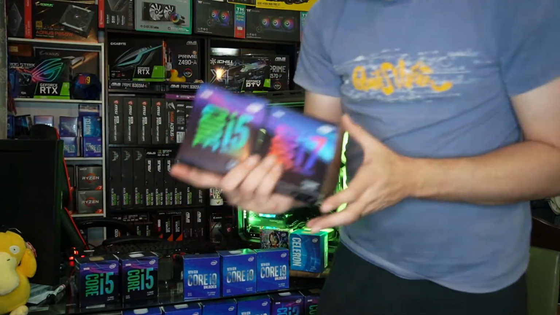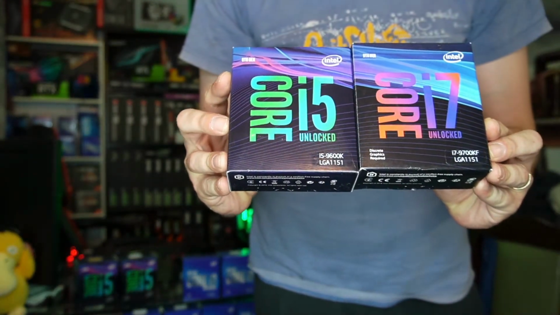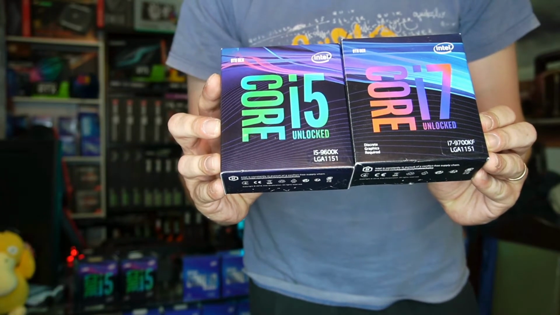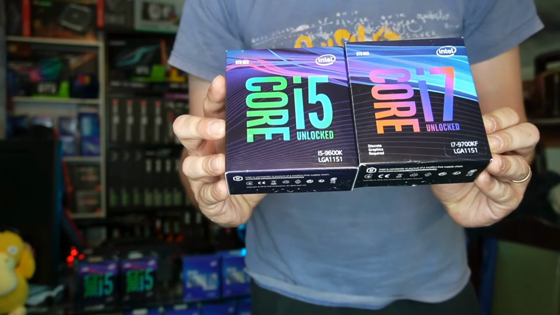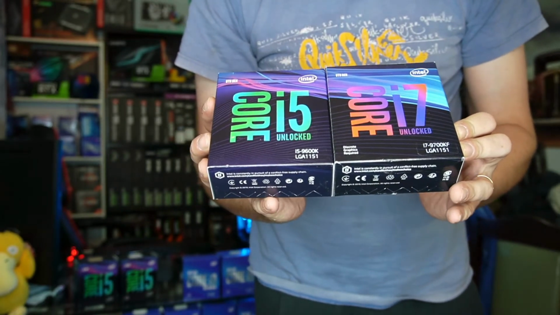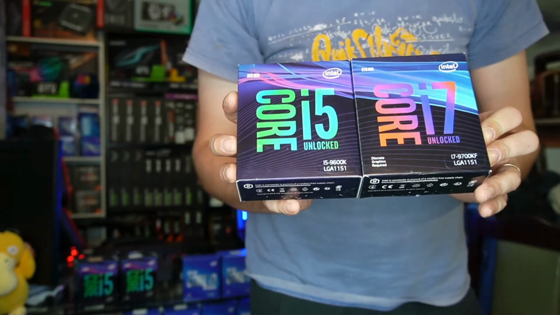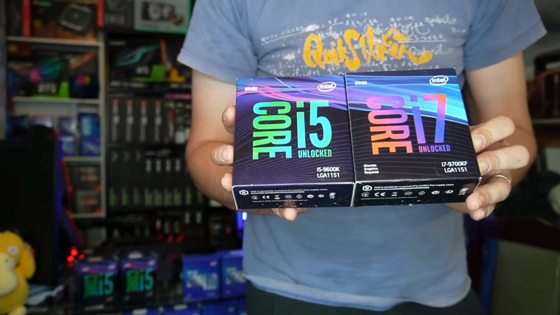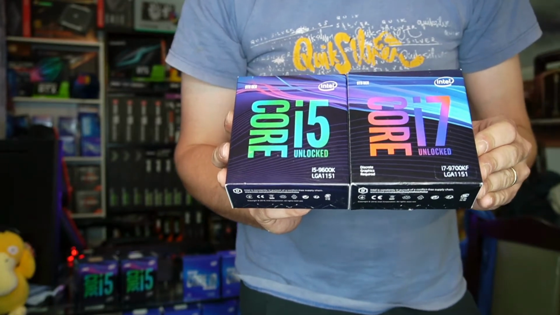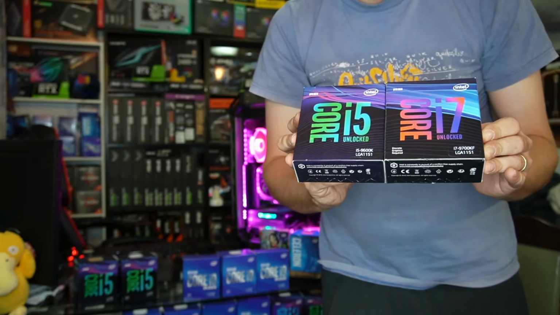So we have a look at a couple of other chips here. We have the i5 9600K and the i7 9700KF. With these CPUs, the K means something a bit different. What the K represents, you'll notice it says unlocked. Okay, so some people might say, oh, the only difference is you can overclock them. That's not true. That's completely wrong.